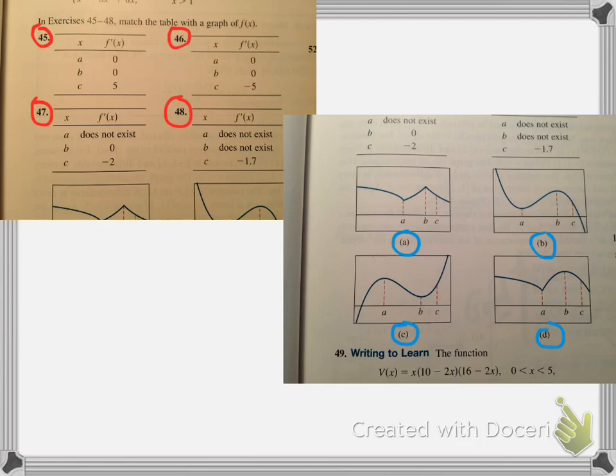So the question is, what kind of information are we getting from f prime not existing versus existing and being 0? What we're going to do here is isolate the graph of A down here, and we see that f prime of A does not exist.